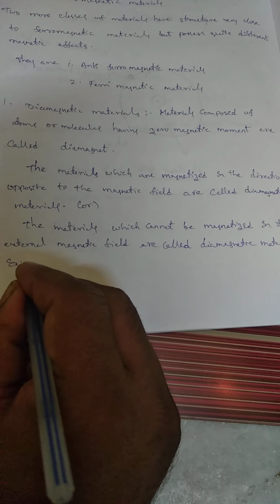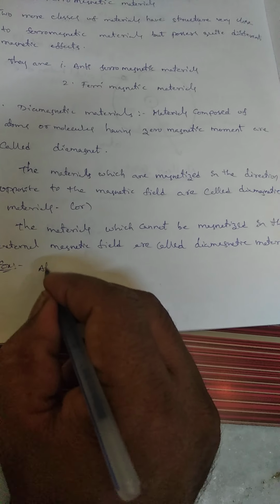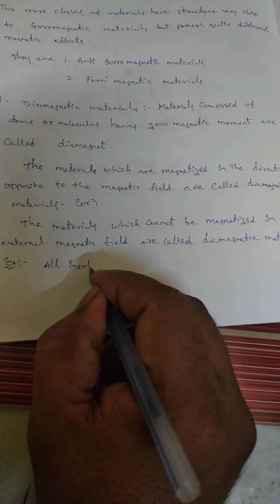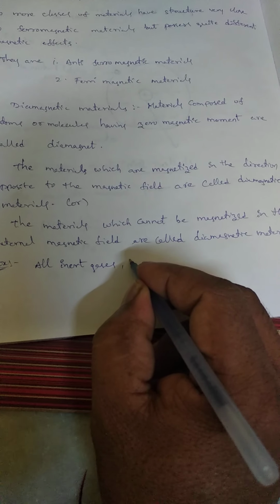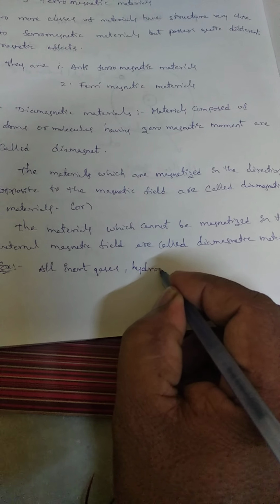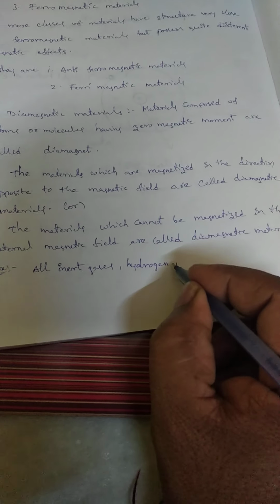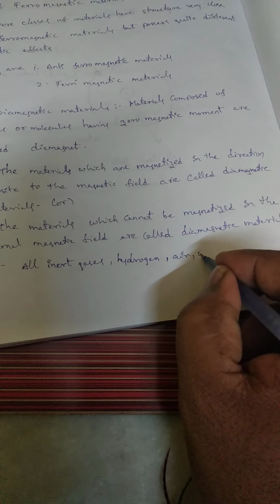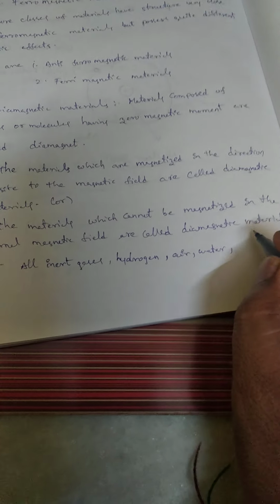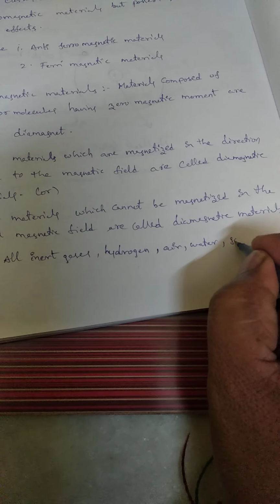Examples: all inert gases, hydrogen, air, water, gold.